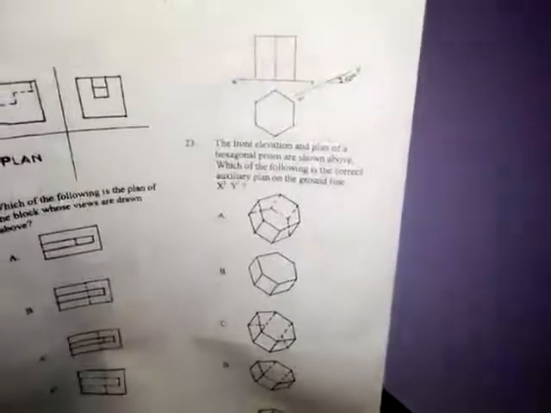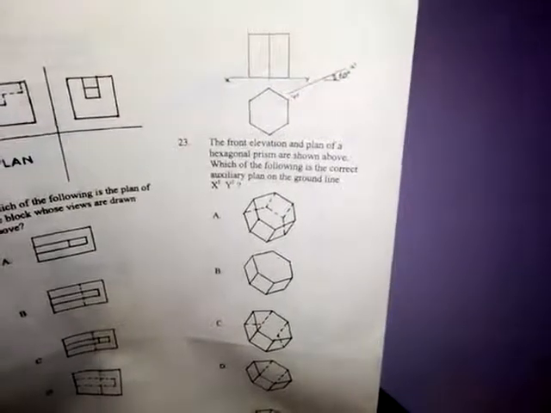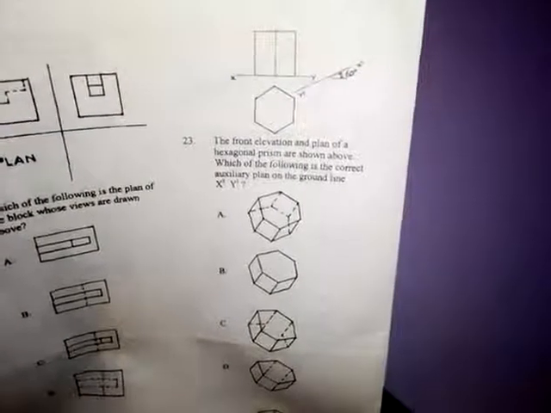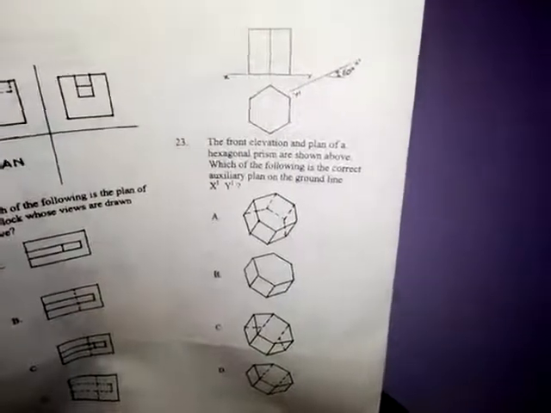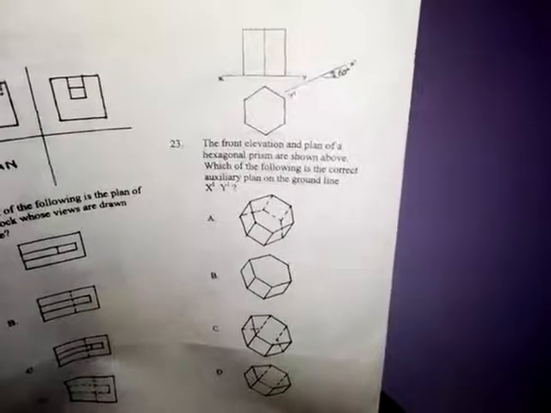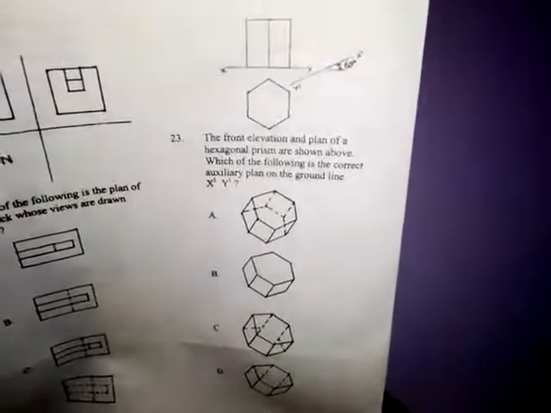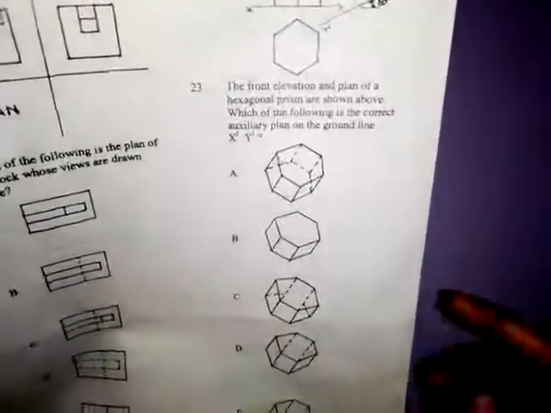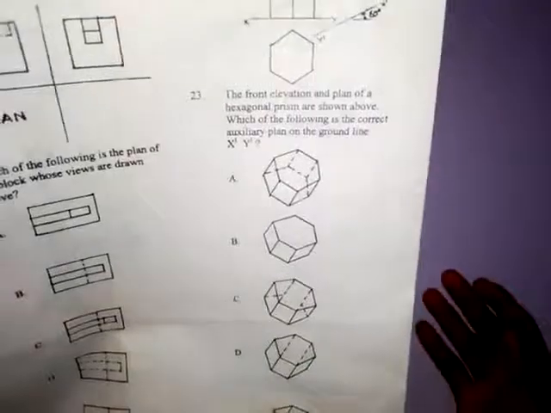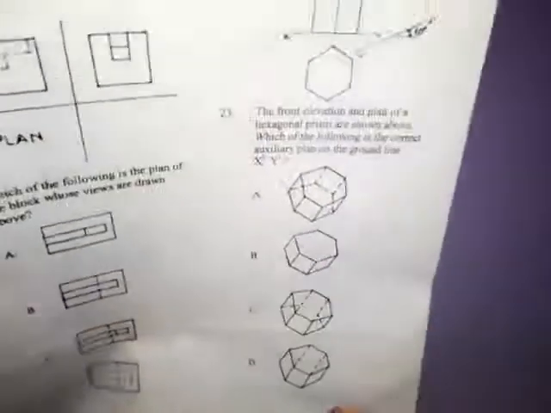Now question 23. Here we have the front elevation and plan of a hexagonal prism as shown above. Which of the following is the correct auxiliary plan on the ground line x prime y prime? The correct answer is option A. Every other option that we have here is not correct.